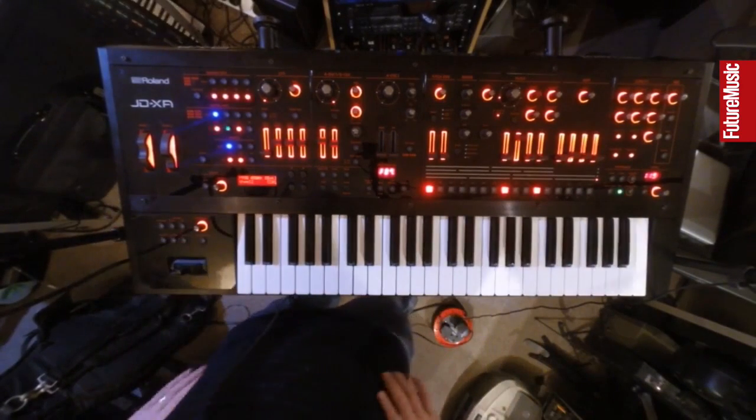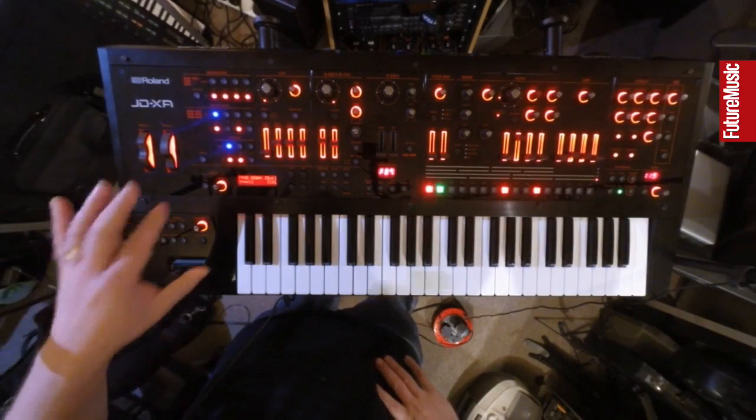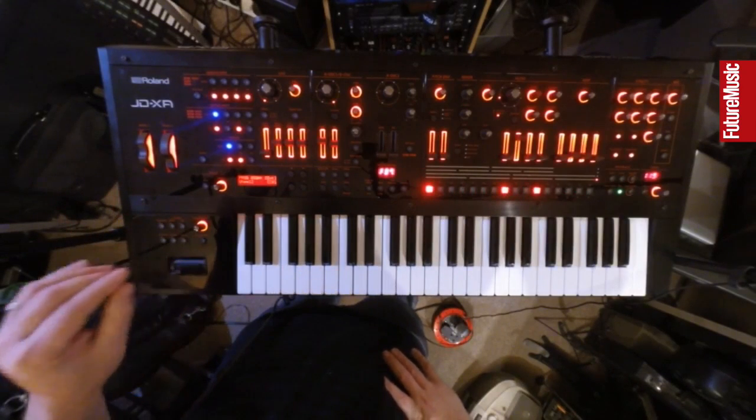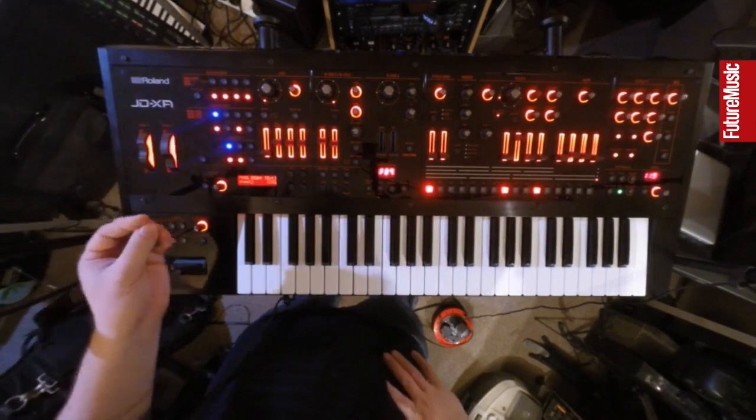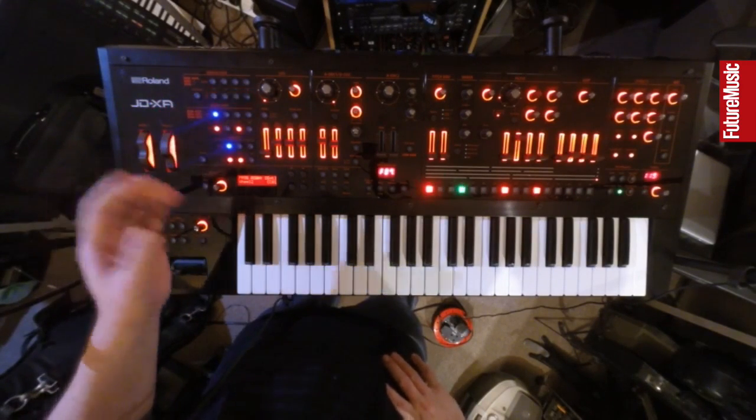And there you have the basics of making some analog drums and sequencing them, along with an analog bass, a couple of polyphonic parts in the digital section, and a lead over the top.